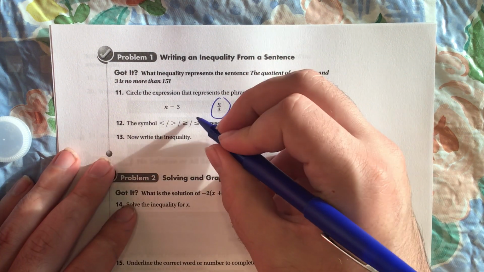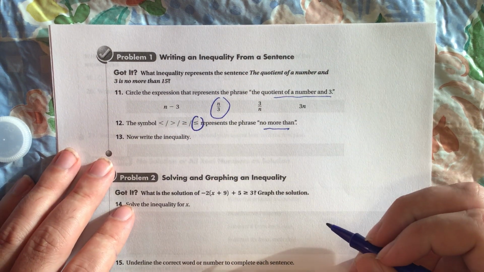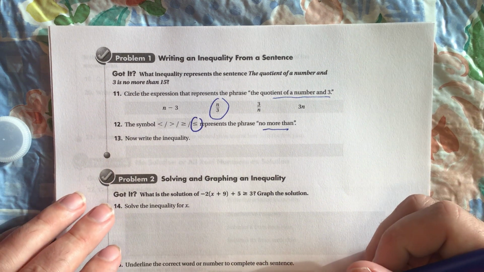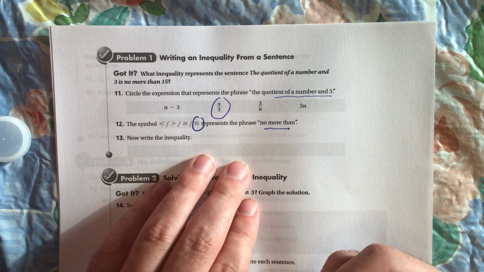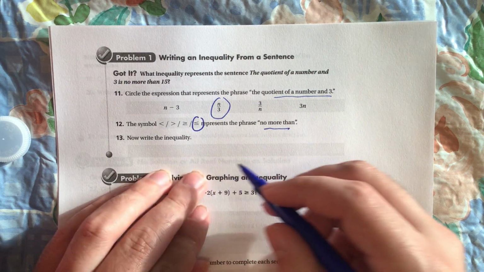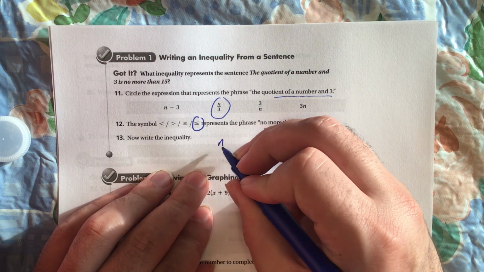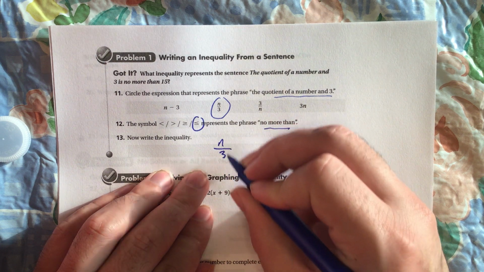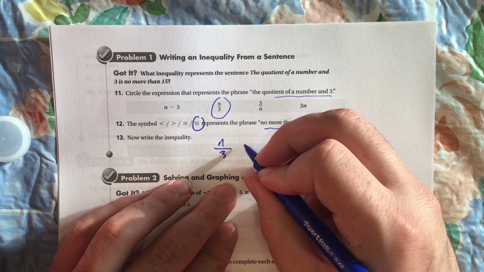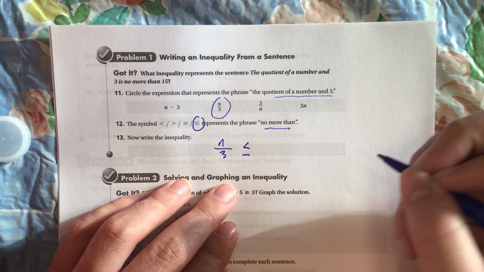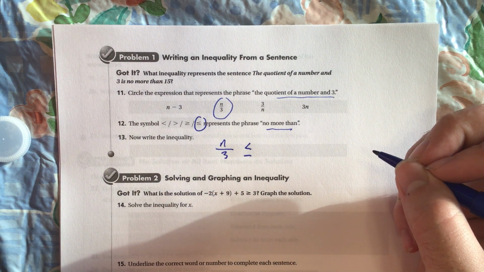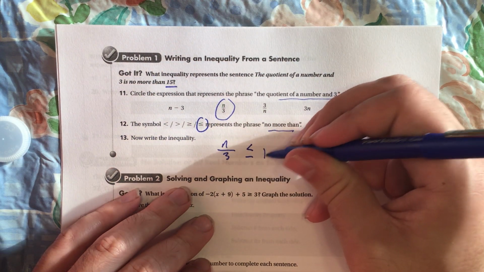That would be less than or equal to. Okay. I can give you $20 or less than it. I gave you no more than $20. Sometimes it's easy to think about money. So write the inequality. The number divided by 3, the quotient of the number and 3, is no more than, it's less than or equal to, what number is it? Oh, 15. It's up there. 15.